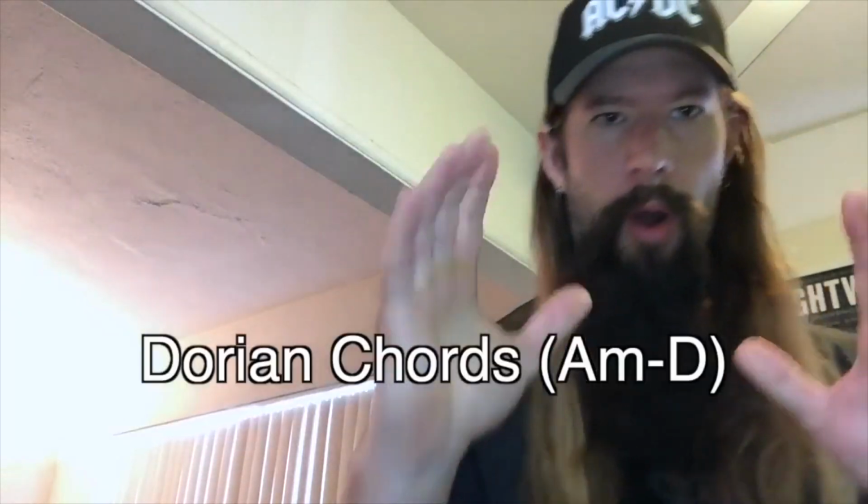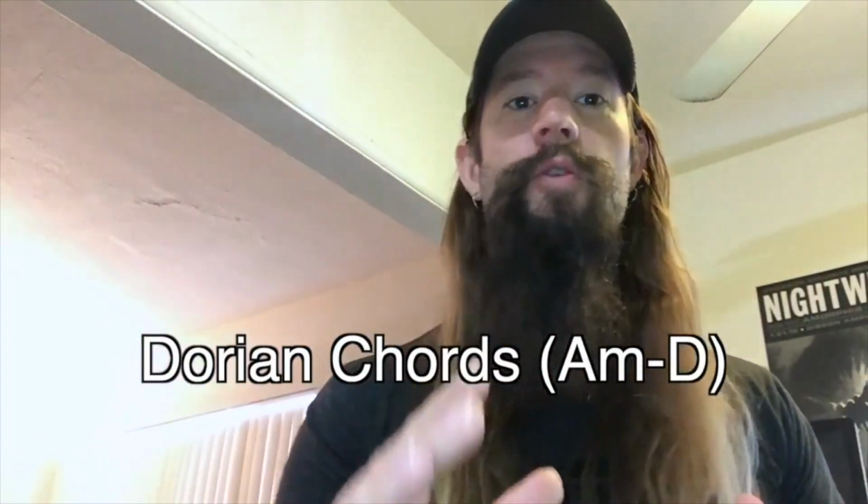The Dorian mode is the second mode of the major scale, a minor mode with a pinch of major. The raised 6th degree gives this mode its mojo. The primary chords are minor 1 to major 4 or A minor to D. The modal demonstration will be my favorite of all time, Twinkle Twinkle Little Star.